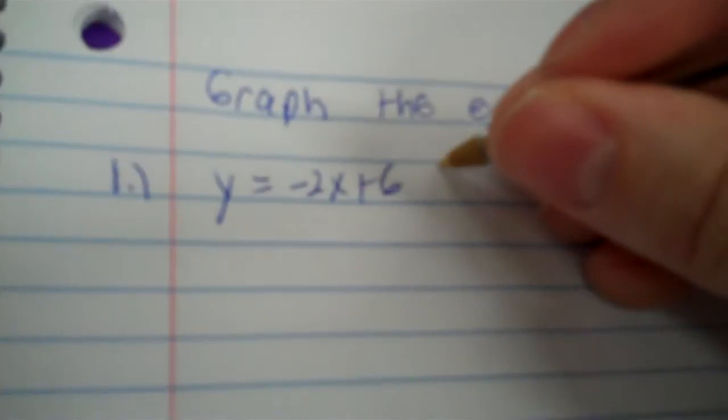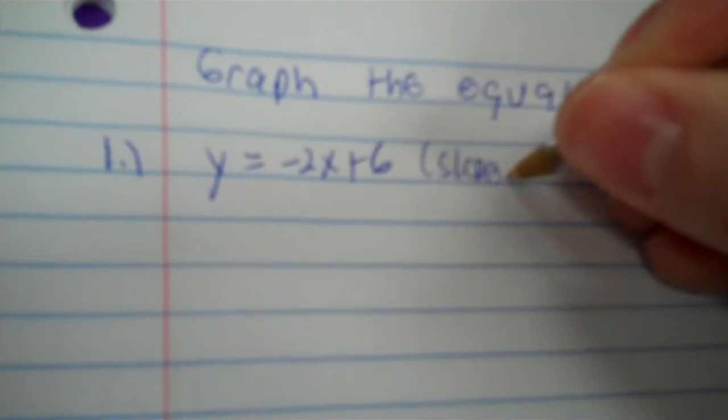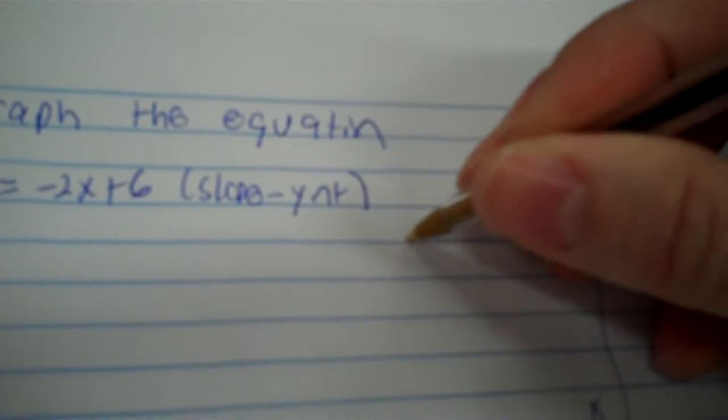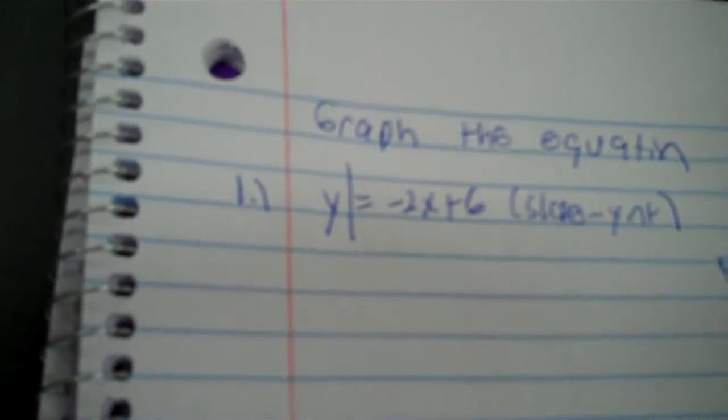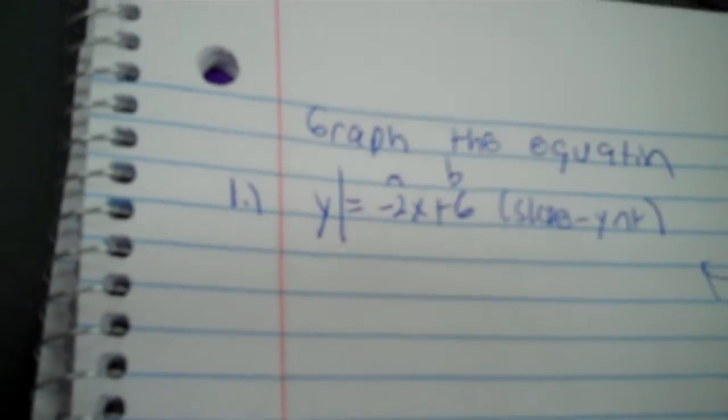So graph the equation. Okay, number 1, we've got y equals negative 2x plus 6, and it says you have to use slope y-intercept form. Slope y-int. If I have to graph it, I make my own graph here. You don't have to number or anything like that. If you're going to use slope y-intercept, make a wall on the y side. The y is by itself, so I label it M and B right there.